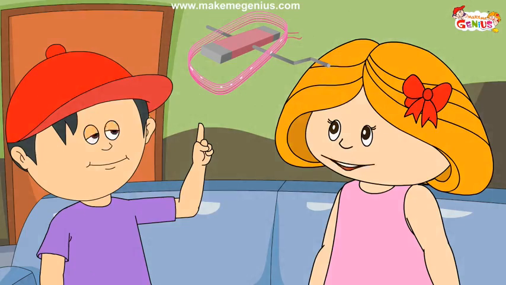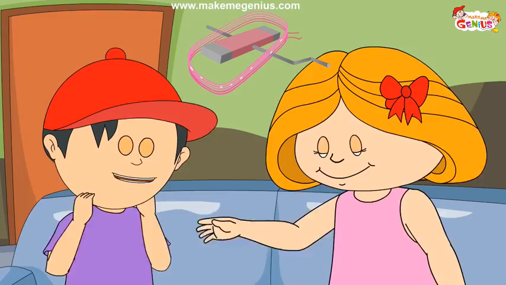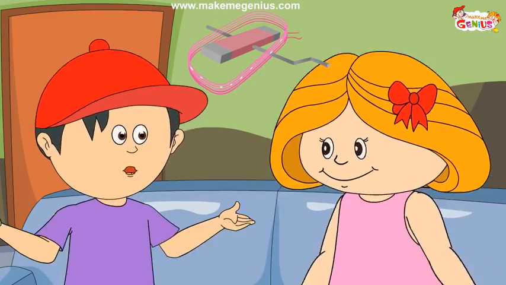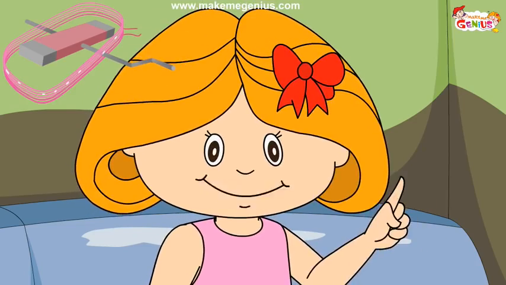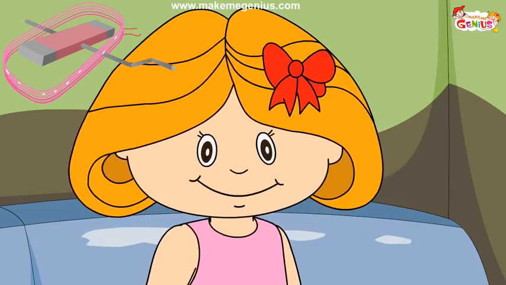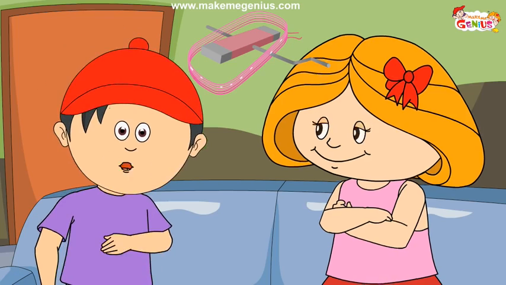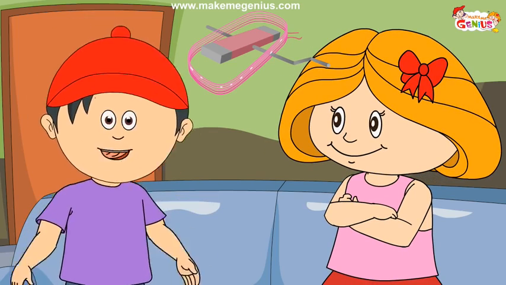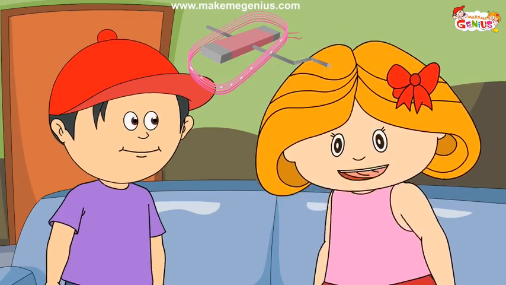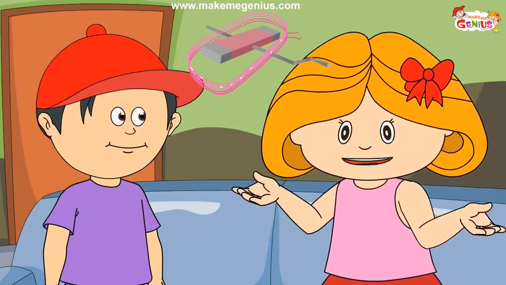What's this? This is a coil of wire and magnet mounted on a shaft. What is it used for? It is used to produce electricity. But how? If we spin a magnet around within a coil of wire, electricity is produced in the wire. Oh, it's so simple. All we need is a coil of wire and a magnet to make electricity, and just spin the magnet within the coil. This process is known as electromagnetic induction.